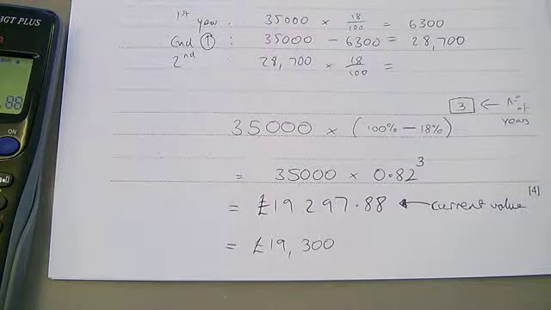Is there a way of checking it? No, I don't think there is, Dave. That's a good question. It's not as simple as saying, oh, find 18% of that, add it on, find 18%, add it on, because it would be doing something called reverse percentages. No, I don't think there is a way of checking that.